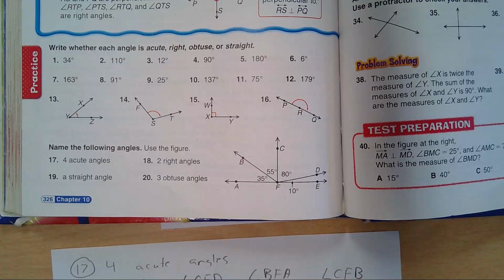They all measure exactly 90 degrees. Yes, but how do I know CFA is a 90-degree angle? Stella? Because all the lines are straight up and down. Again, you're just using your eyes. You got to prove it. Noah? Because 35 plus 55 is 90.